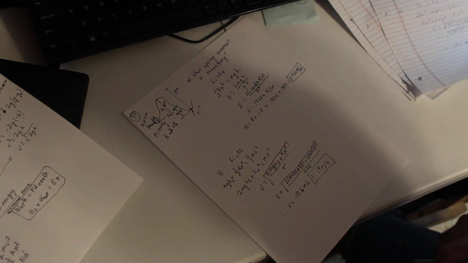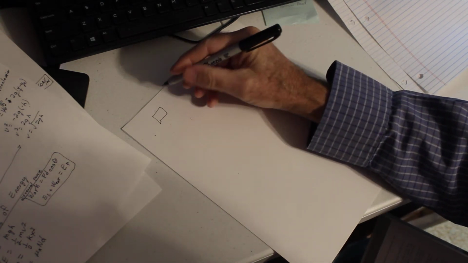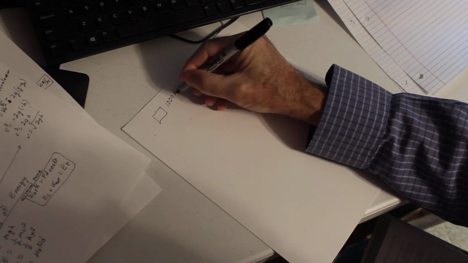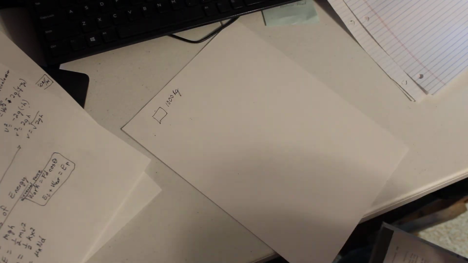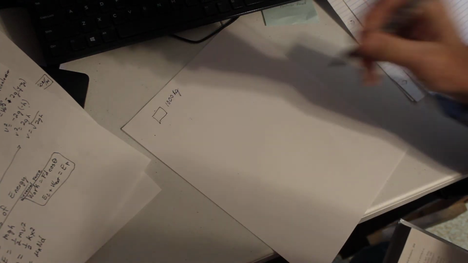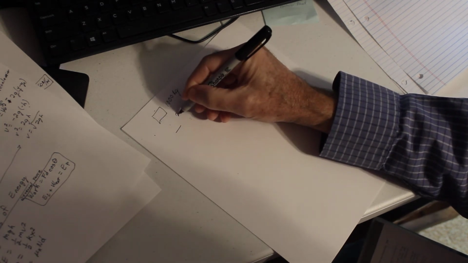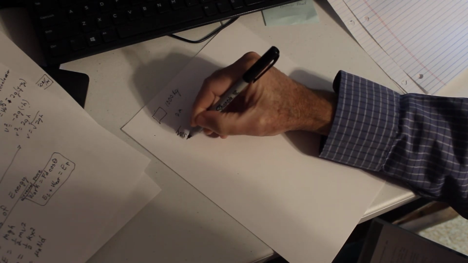All right, let's do number 46. I think I can do it on the same one here. So problem 46 states a 1,000 kilogram safe, which is a metric ton, by the way, is 2 meters above a heavy duty spring.